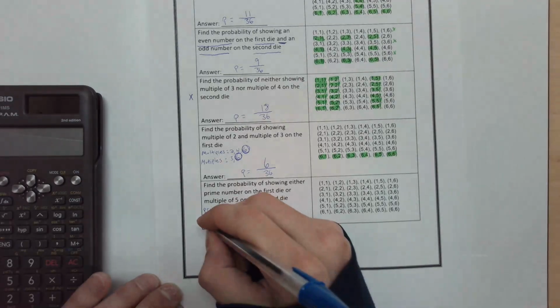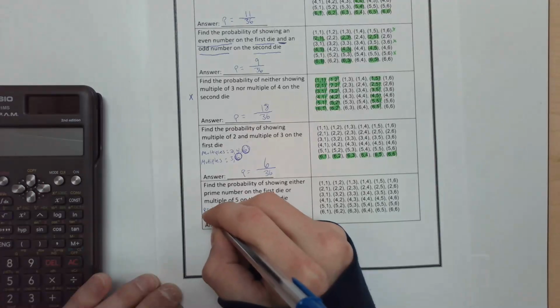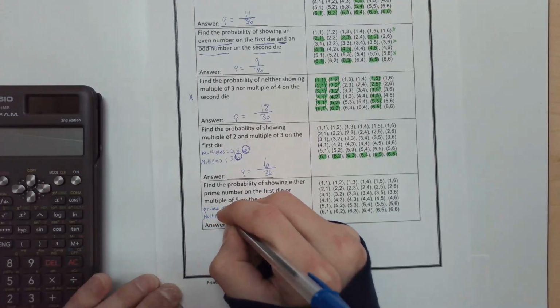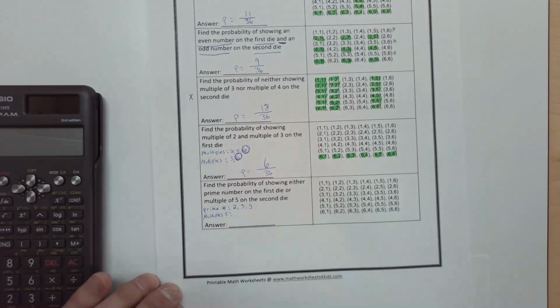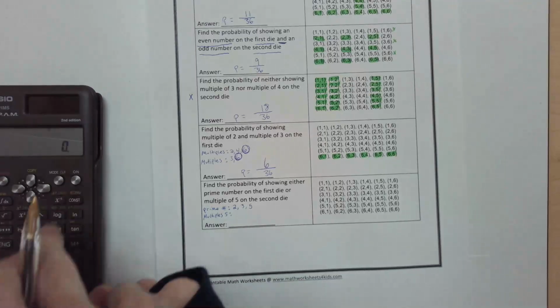Next, we have multiples of 5. 5 times 1 is 5.